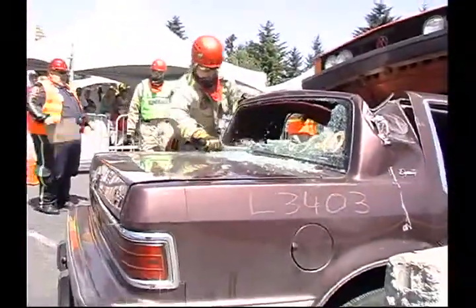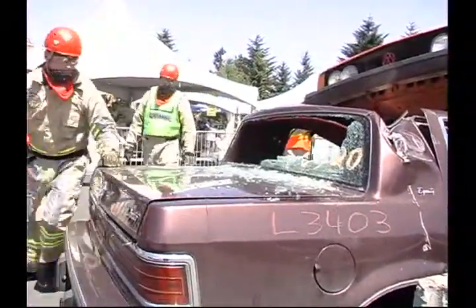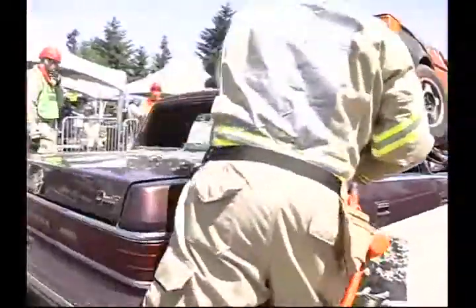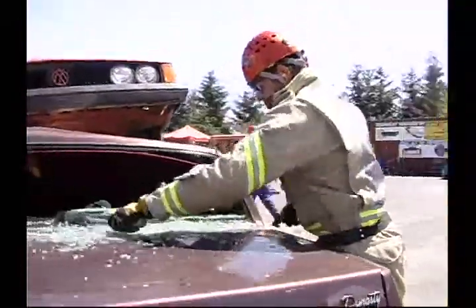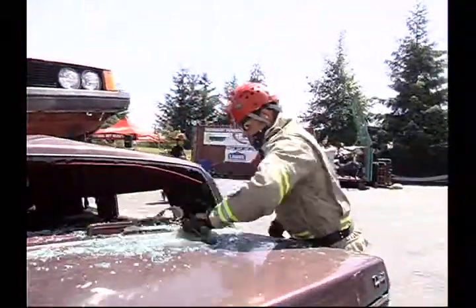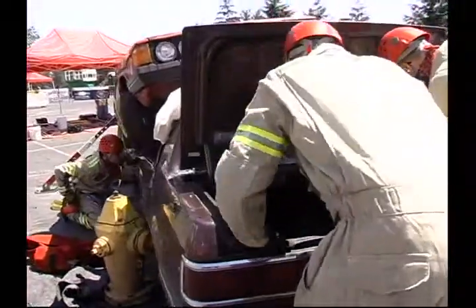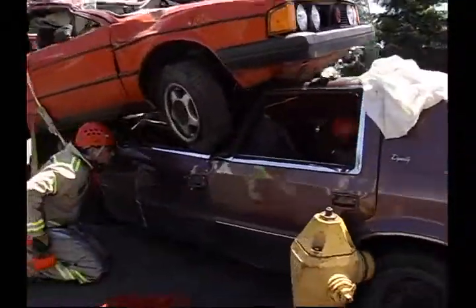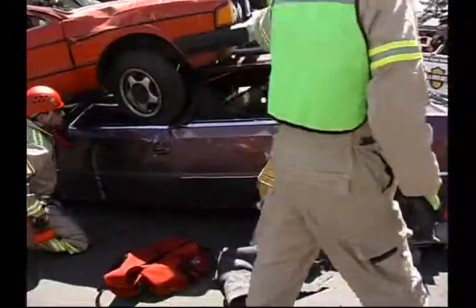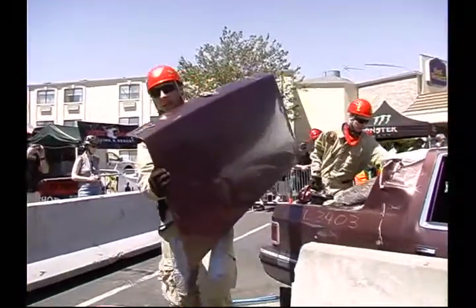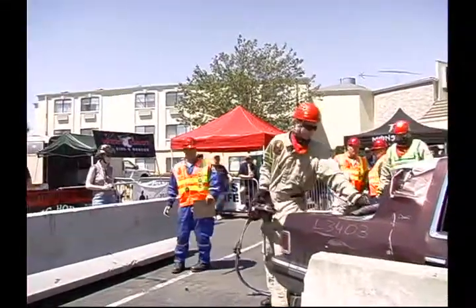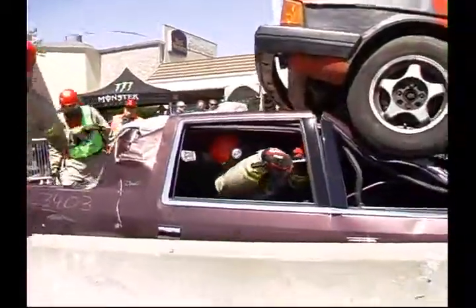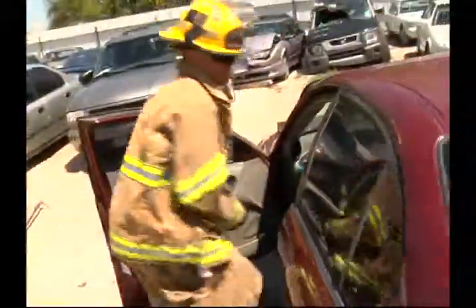In order to reach a patient in a severe crash, you may need to gain access to the occupant area through the trunk. This is called trunk tunneling. This task is difficult and can be time-consuming. It is best used when a vehicle is crushed under a large truck or when only the rear of the vehicle is accessible. First, open the trunk.